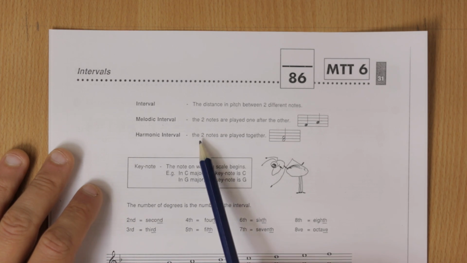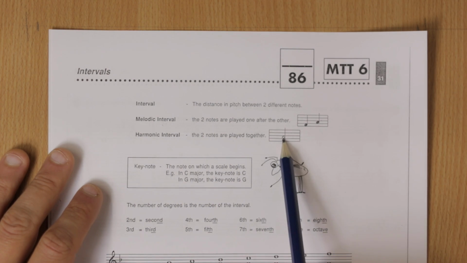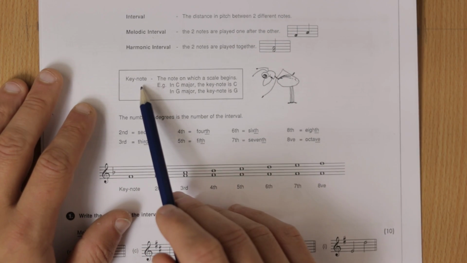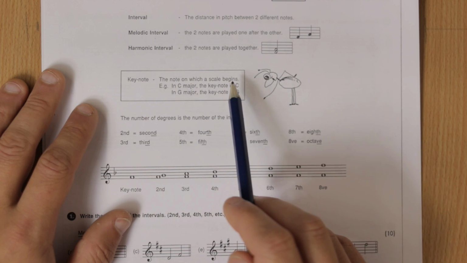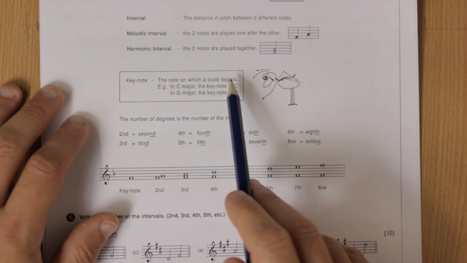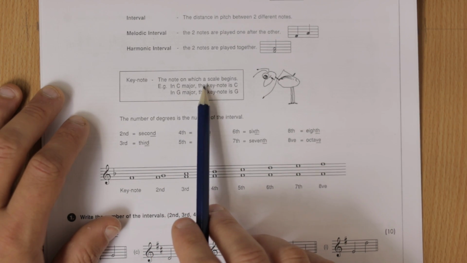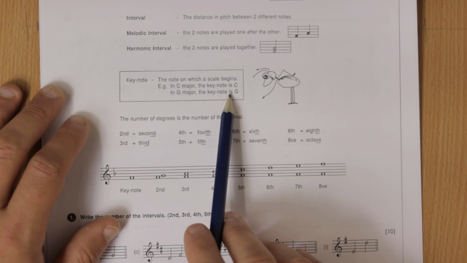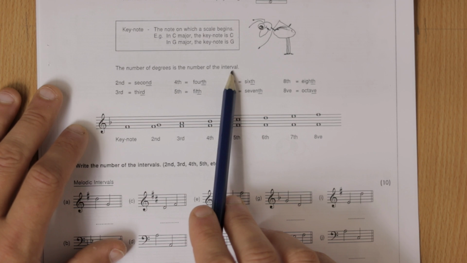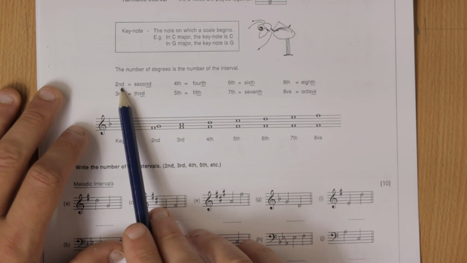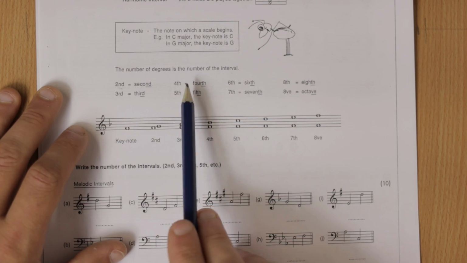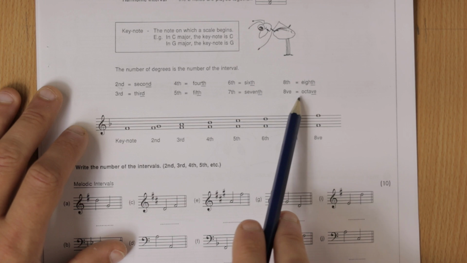A harmonic interval is two notes that are played at the same time. That's a harmonic interval, played like a chord, okay? The keynote, the note on which a scale begins. So we looked at scales last year, and the keynote is the first note of the scale. So in C major, the keynote is C, and in G major, the keynote is G. The number of degrees is the number of the interval. So a second is an interval of 2, a third, a fourth, fifth, sixth, seventh, eighth, and then octave.